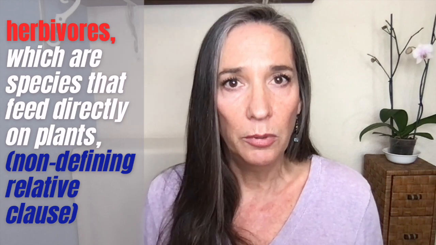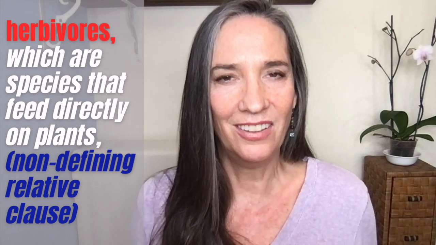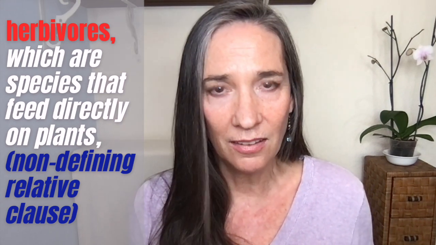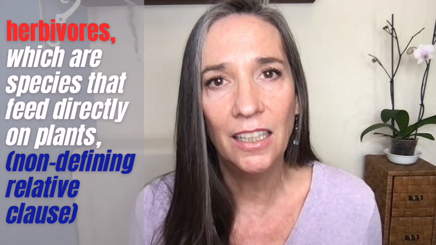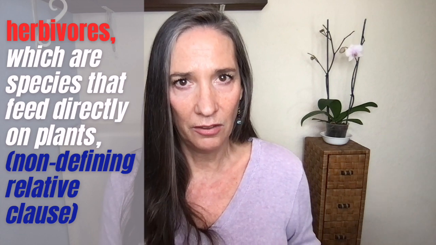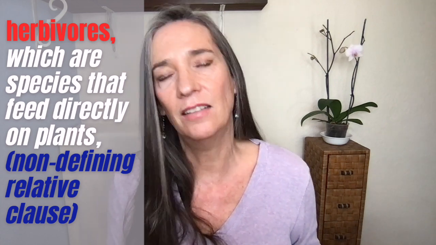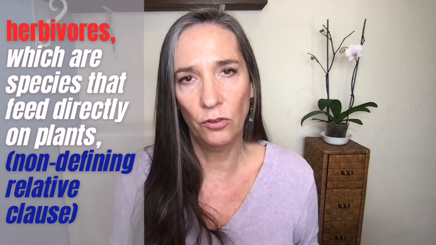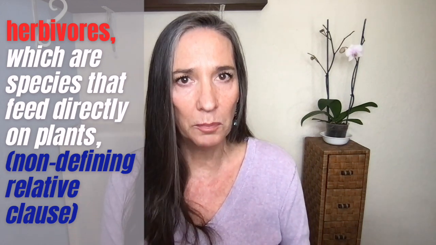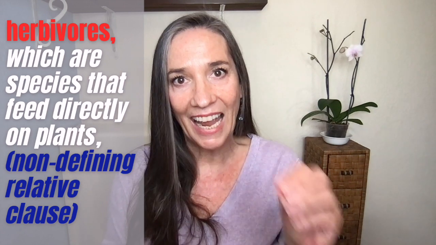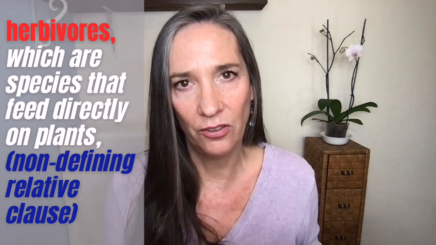And the noun phrase can also use non-defining relative clauses. For example, if I say herbivores, which are species that feed directly on plants, are a major part of the food web. And here, which are species that feed directly on plants, is a non-defining relative clause that is part of the noun phrase because it's explaining the head noun, which is herbivores.